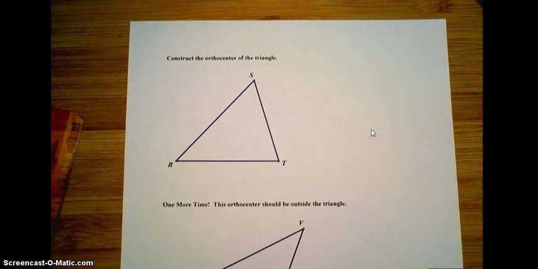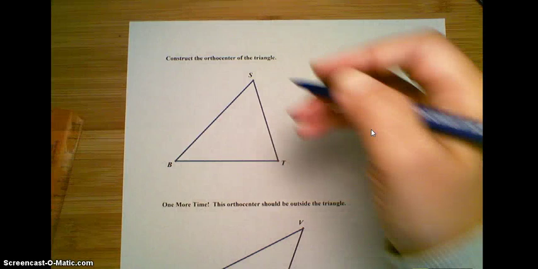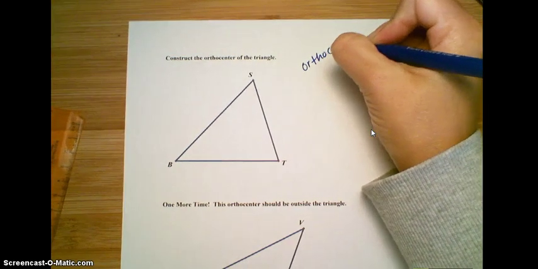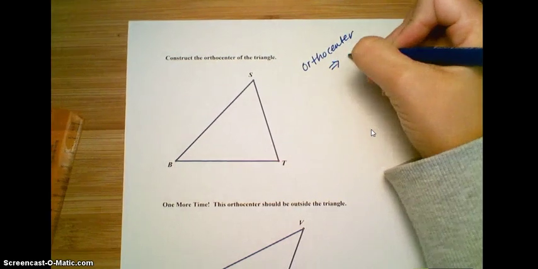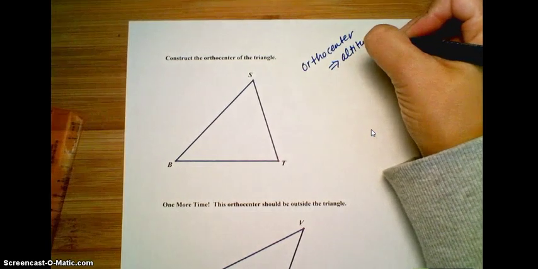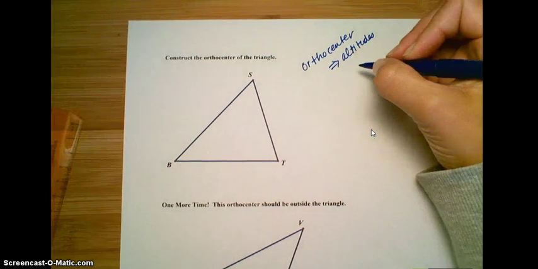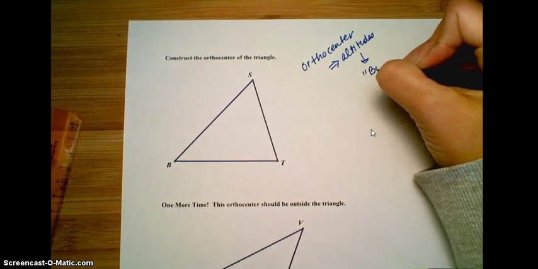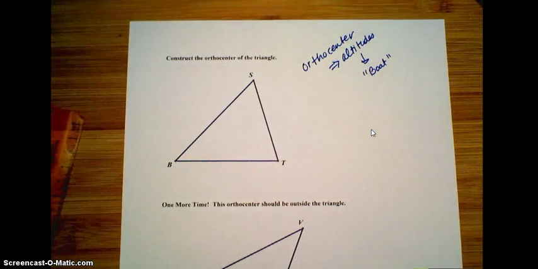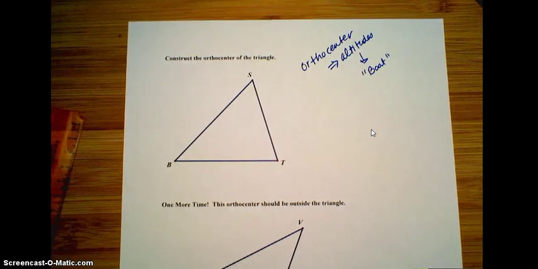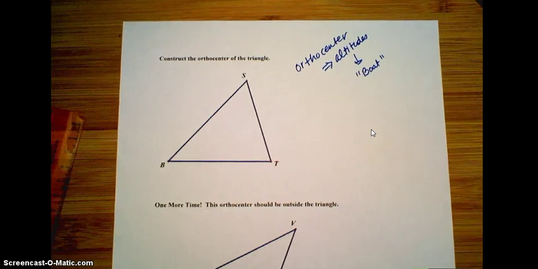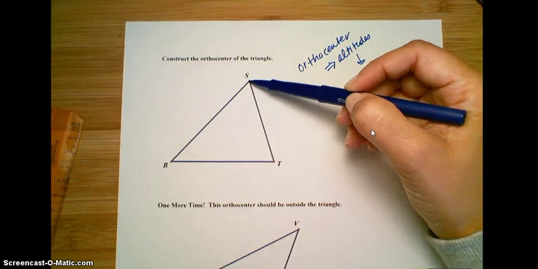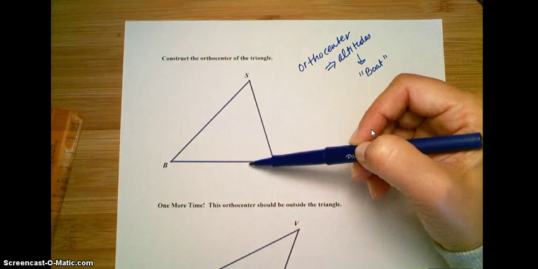Okay, in this video we're going to construct the orthocenter of the triangle, and when you see orthocenter you should be thinking altitudes. Of course, along with altitudes you're going to do the boat construction to create that altitude, and that again is a perpendicular segment from a vertex or point to the opposite side.